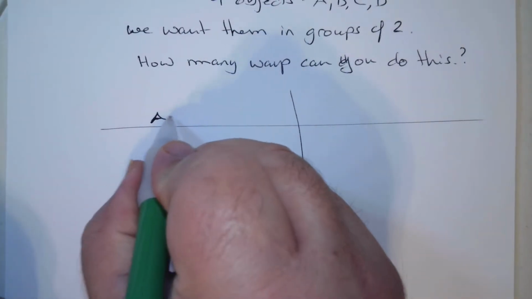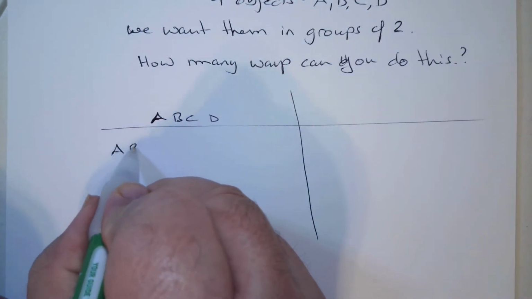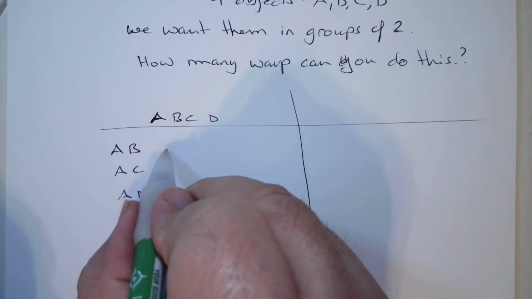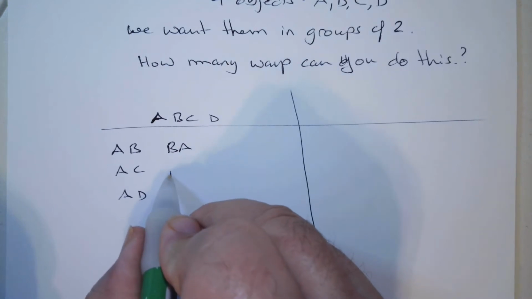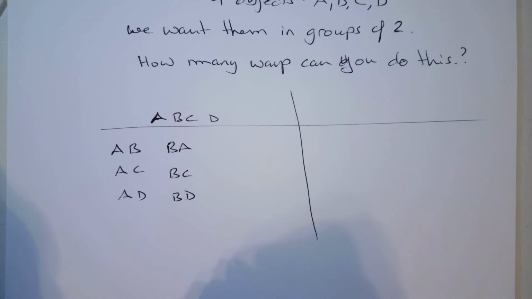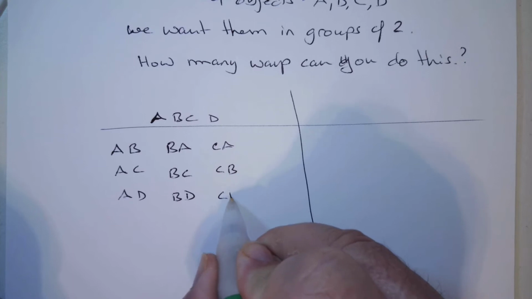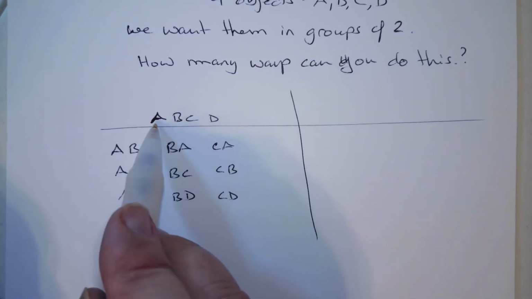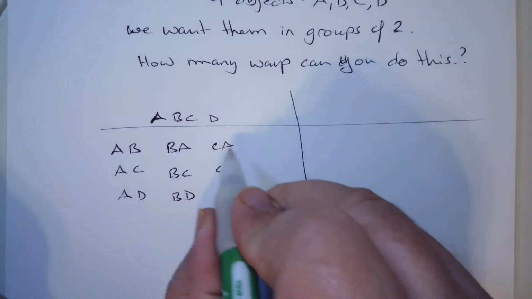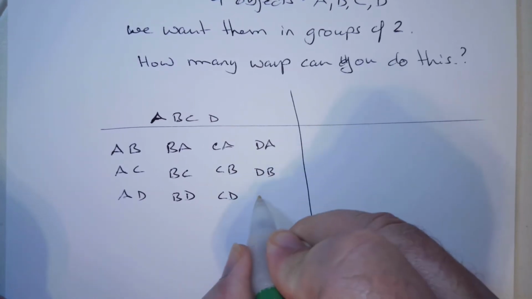Remember, we have A, B, C, D. We can have AB, AC, AD, BA, BC, BD, CA, CB, CD. I can't have AA because I only have one A to choose from. I can't have a BB, I only have one B to choose from. So each letter has to be different. So the last column is I can have DA, DB, DC.